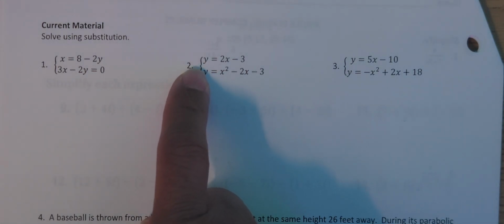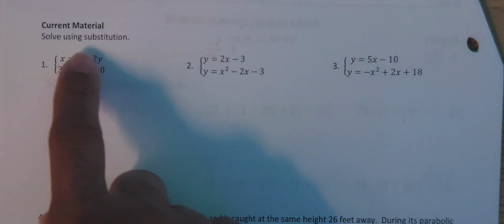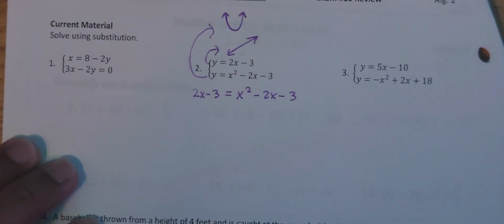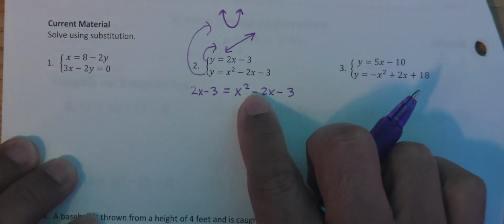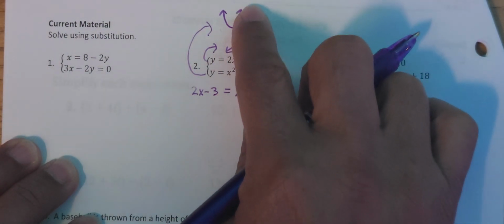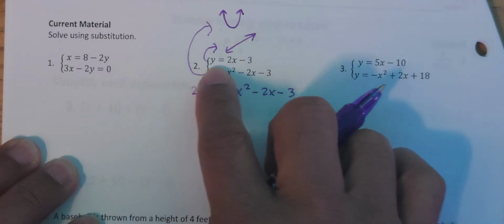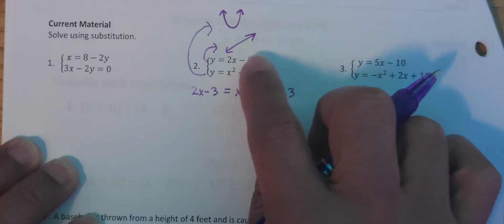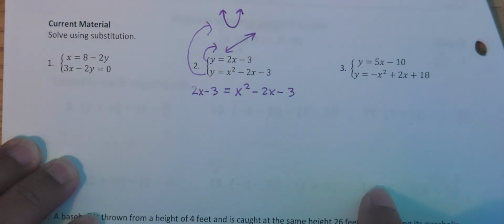So then I'm going to do number two, and notice this is asking us to solve by using substitution. So that's what I'm going to do next. All right, so this is asking us to solve the system of equations. One is quadratic, which is the second equation. The shape of the graph is a parabola. And the first equation is a line because that's a linear equation. So we're trying to determine if these two graphs intersect, okay?